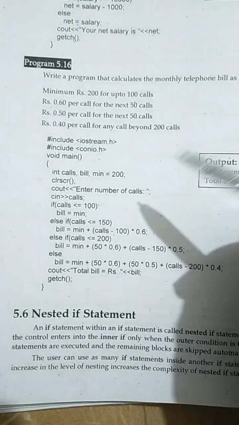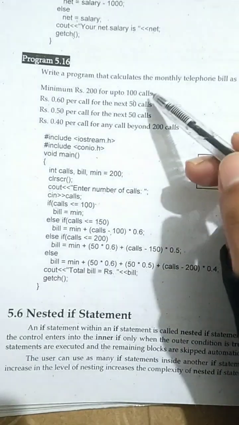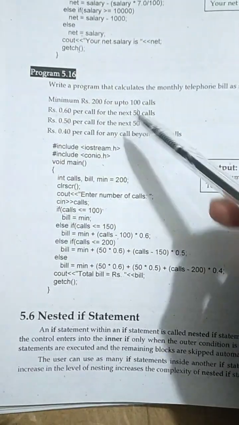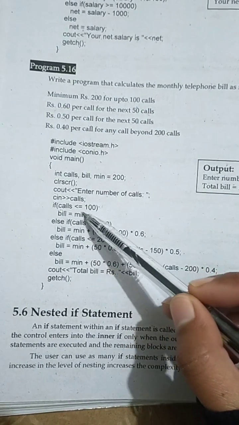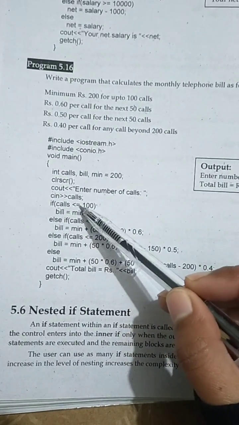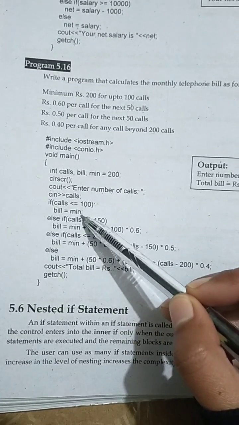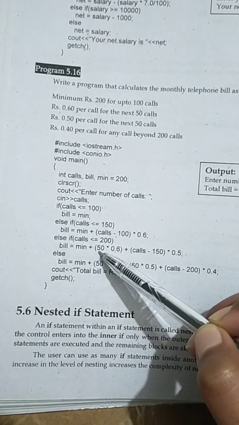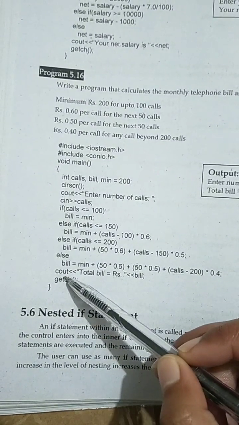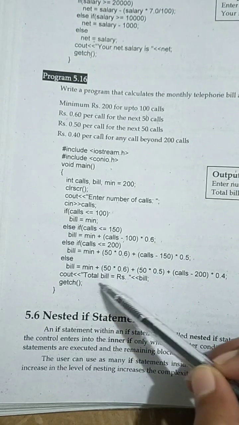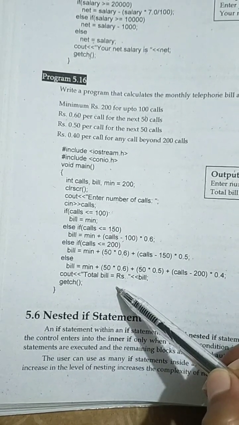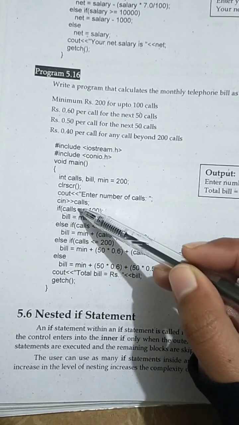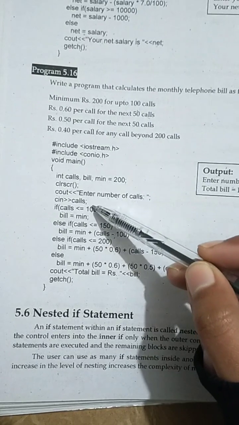If the user makes 100 calls or fewer, then this amount should be printed. So for this we write the condition: calls is less than or equal to 100, then this statement will be executed, and no other statement will be executed. For example, if the user enters 50 calls, then 50 is less than 100, yes, true.